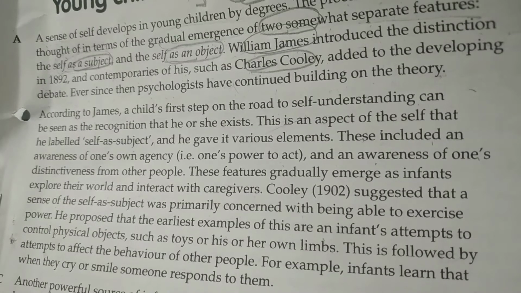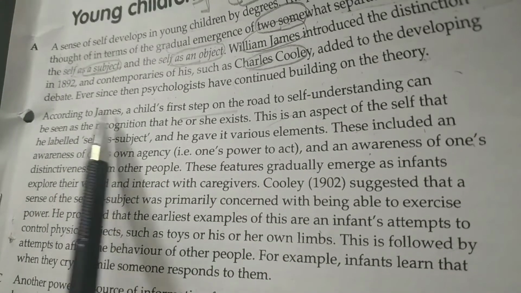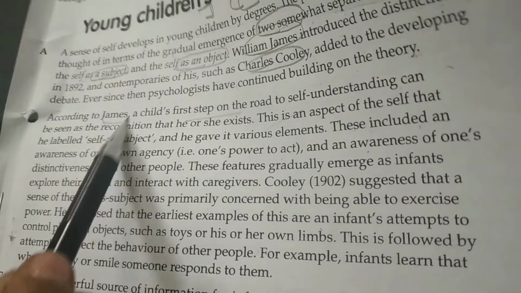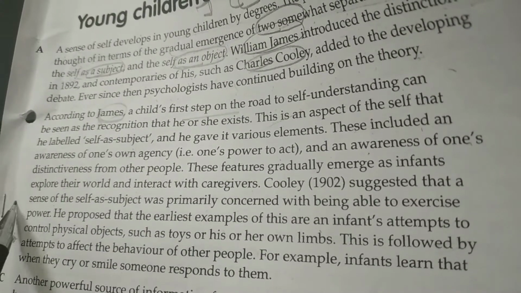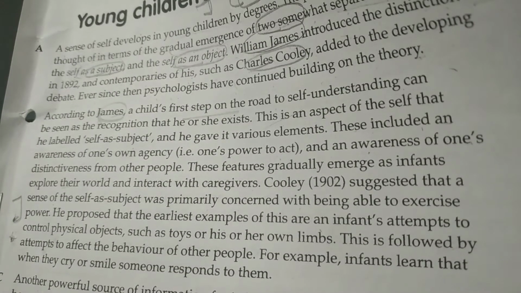The first two lines of any passage, you read carefully, and then you can increase the speed of your reading. The passage says, according to James. So here again there is a reference to James. So write it down by the side of the passage to save your time for the other kinds of questions.